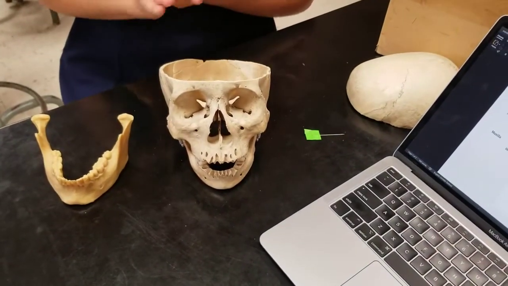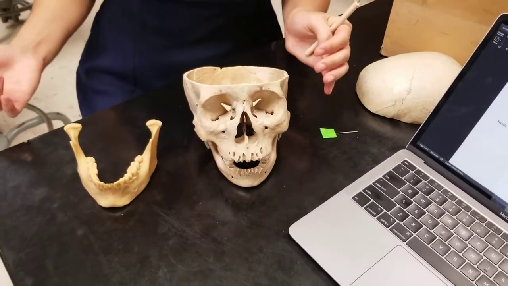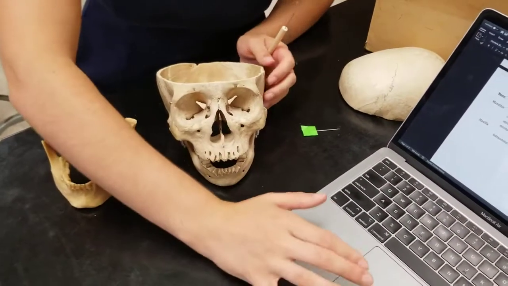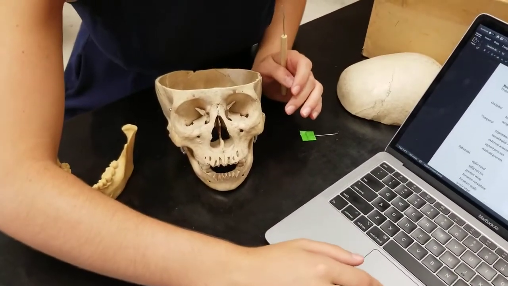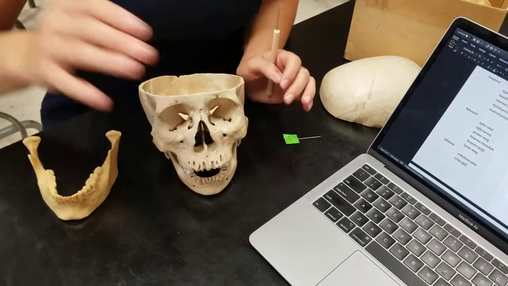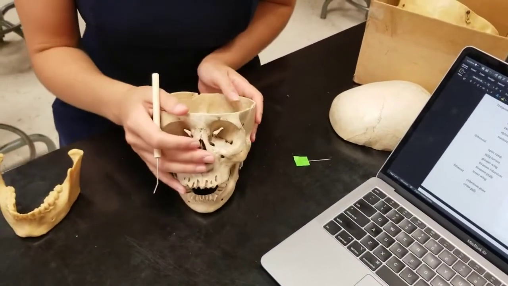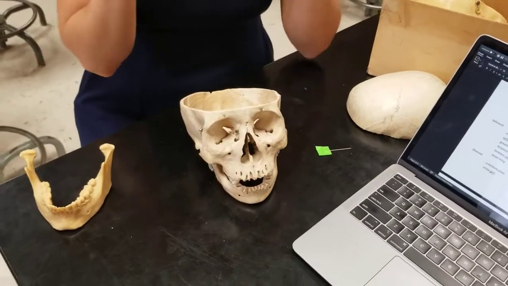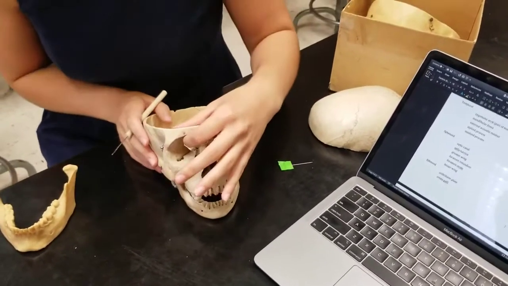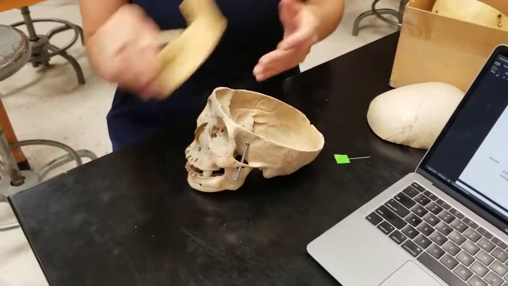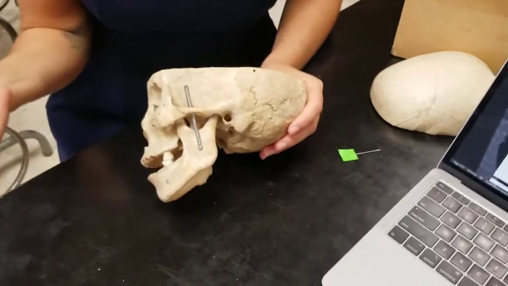So hopefully you guys are still with me. If not, pause it, rewatch from the beginning before moving forward, because it's going to get a little bit more complicated. Okay, so we're jumping over to the temporal bone, all right? Now the temporal bone, there's two of them. They're on the lateral sides of your skull, all right? So we are moving right over here, all right?